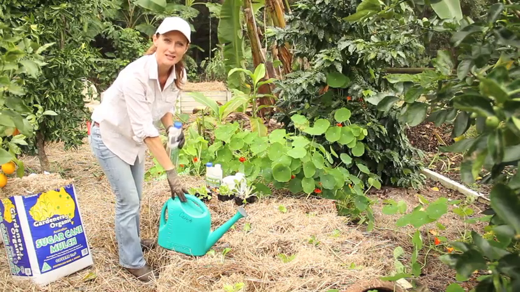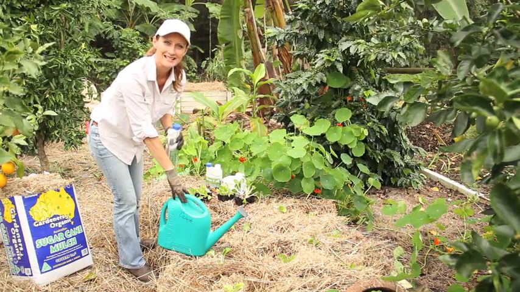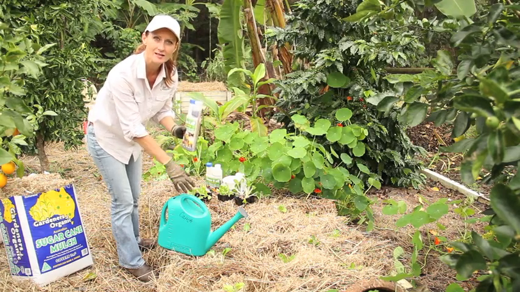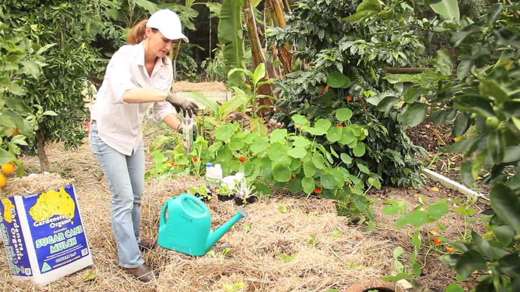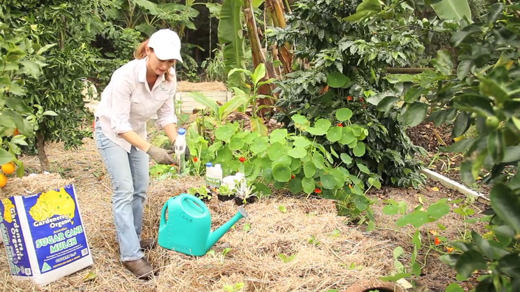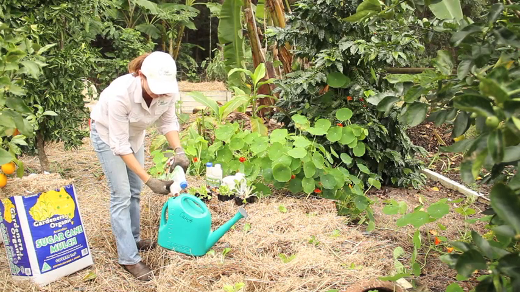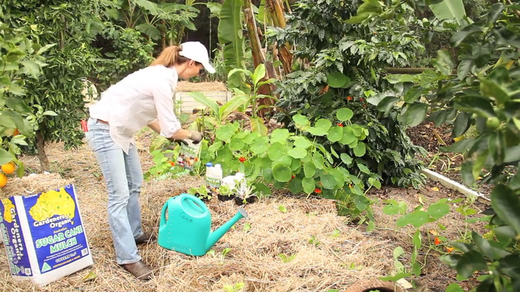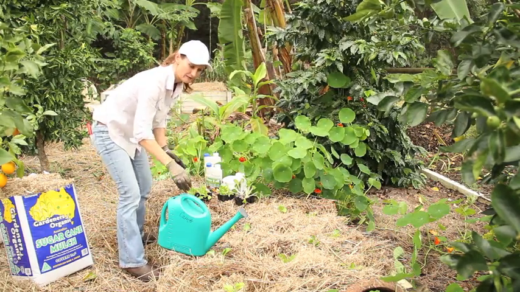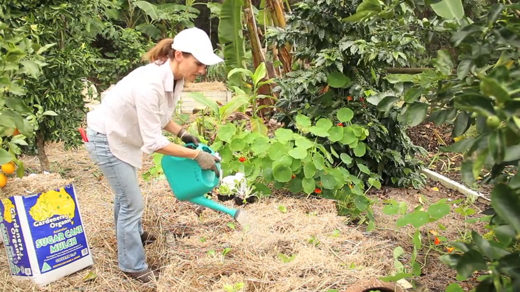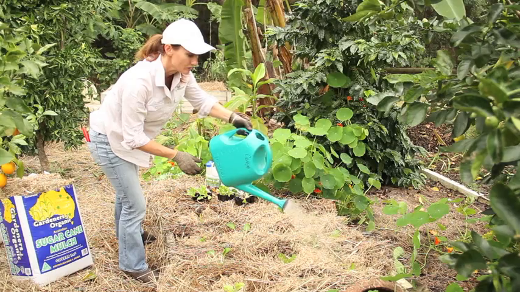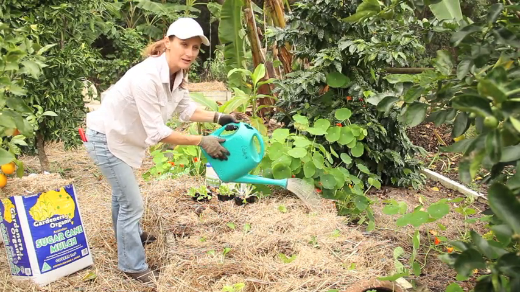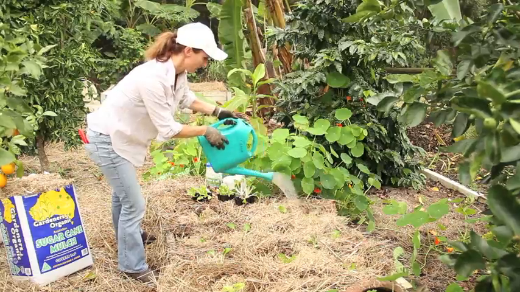So the last step we need to do is give our baby seedlings a little drink, and I'm going to add some of the Dr. Grow It All liquid fertiliser to the watering can. So I have about 10 mils per litre of water. I've already got that pre-measured. I add that in, and then I can give these little babies a drink and get them on their way. These nutrients will soak in through the foliage and through the roots to give them a really good start while they're growing.